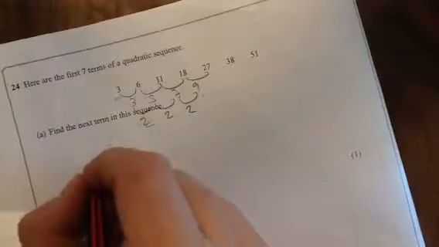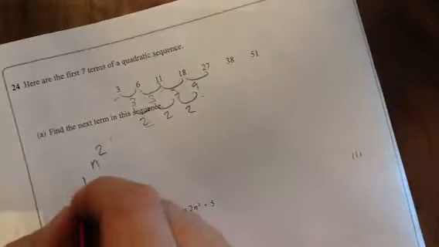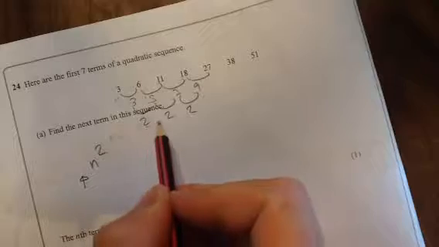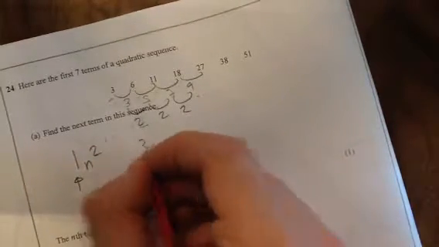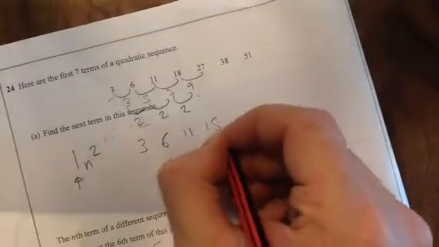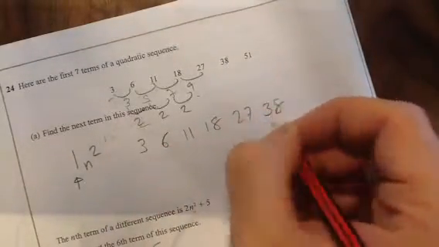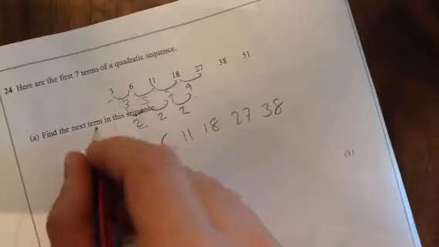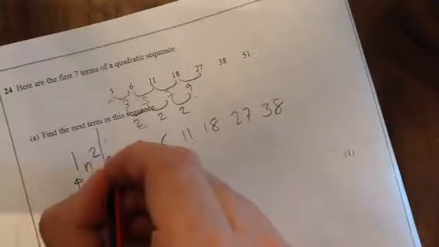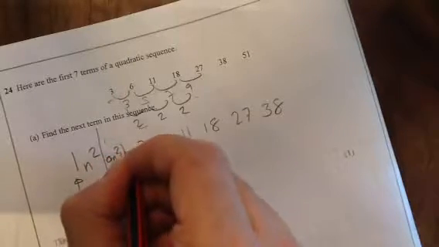So what this means is in my nth term, the number in front of n squared will always be half of that. So half of 2 is 1. So I'm going to write the original sequence out again: 3, 6, 11, 18, 27, 38. Now, this is always going to be in the form of an squared plus bn plus c.